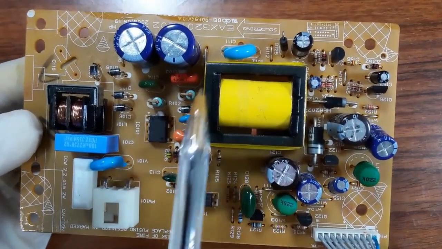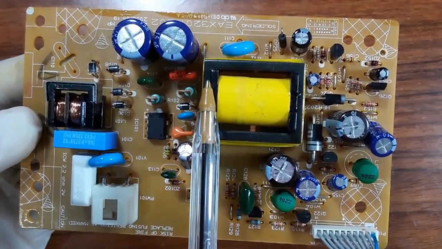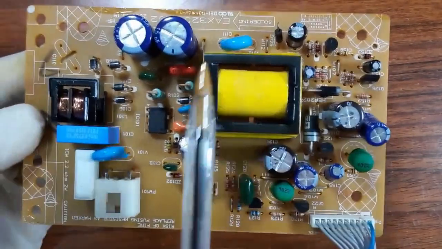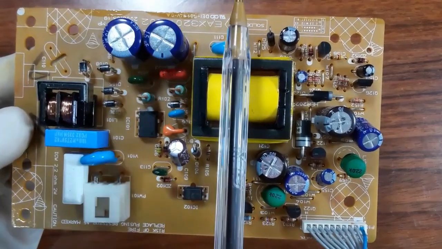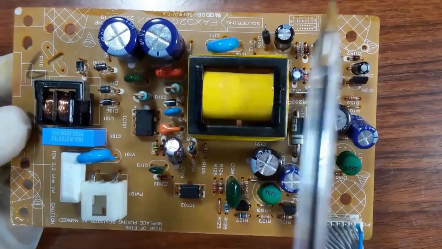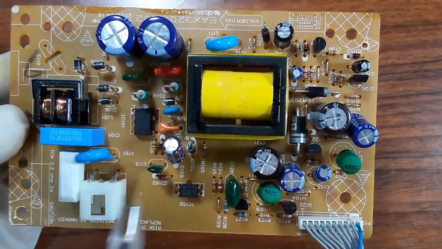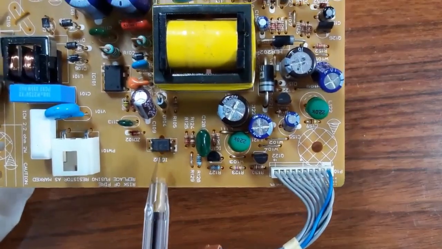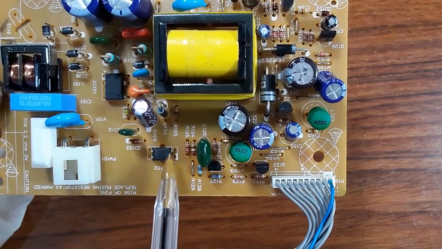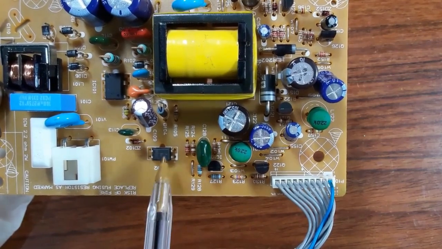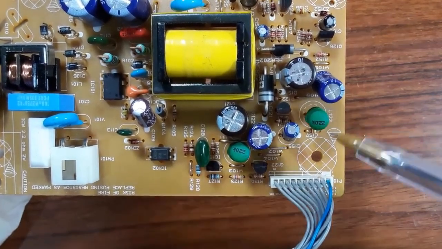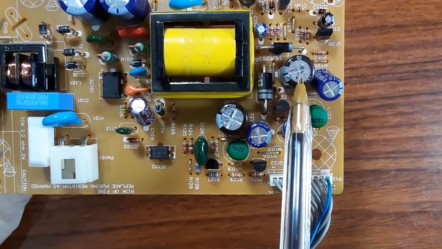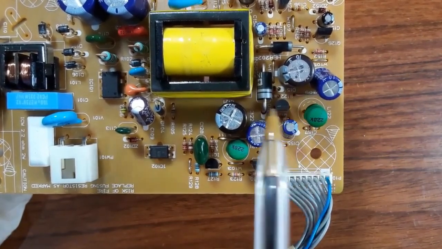Here we have the transformer. This is the primary stage, and over here we have the secondary stage. Here we have the input, and here we have the output. Of course, here we have some resistance and some capacitor. This is the optocoupler. It is a control component. It controls whether the output voltage is good or not, whether it is in range or not.